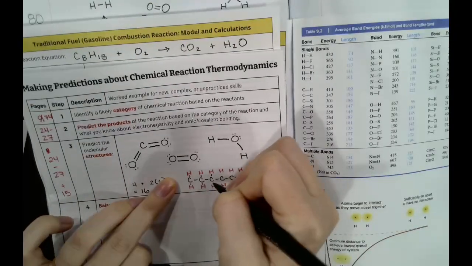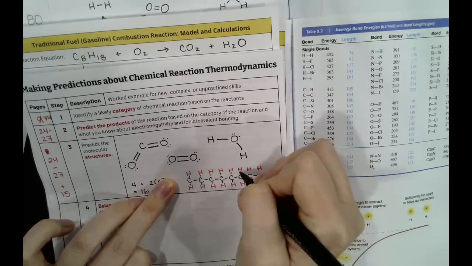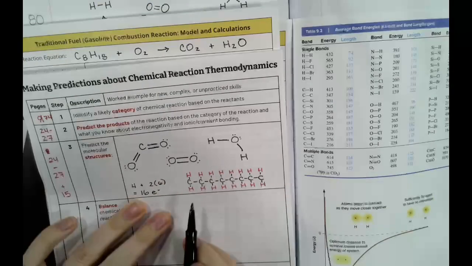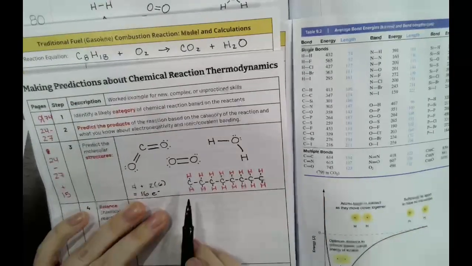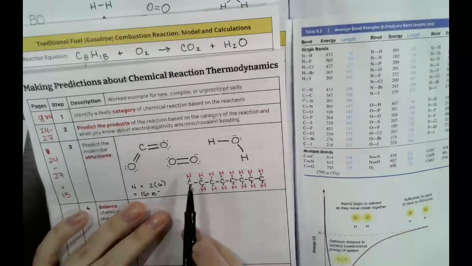Wow, I drew this kind of small. I'll do this differently in class. See, this is why I do this ahead of time. All right. Does every hydrogen have one bond? Yes. Does every carbon have 4 bonds? These interior ones do, but these ones on the end don't.